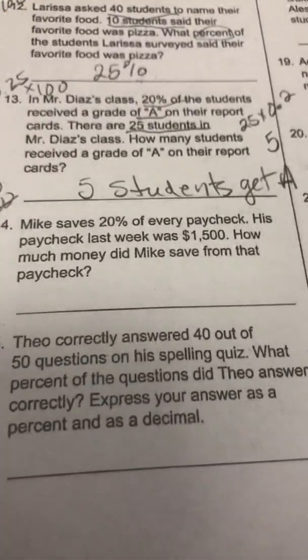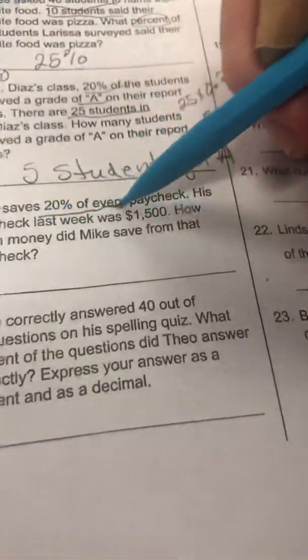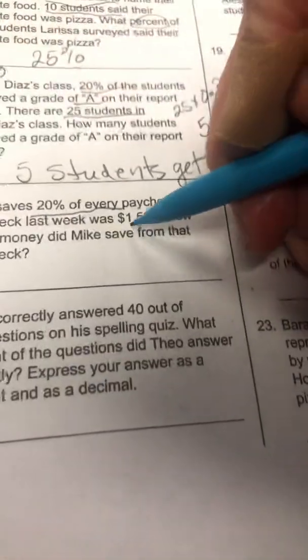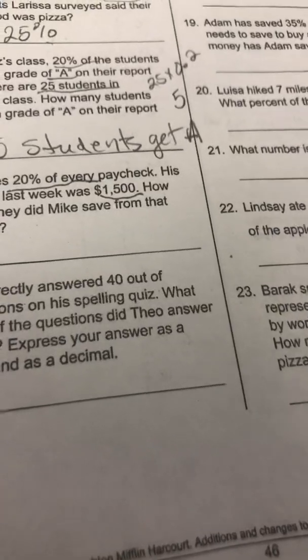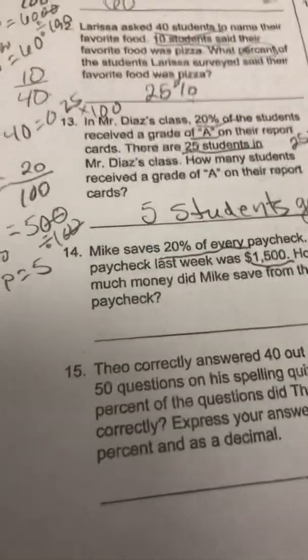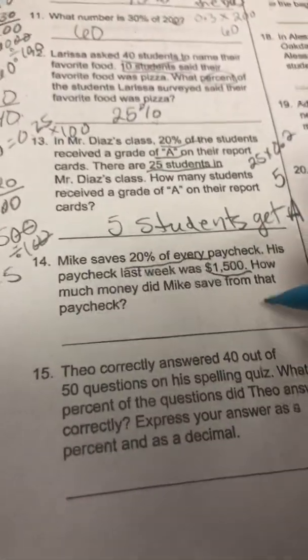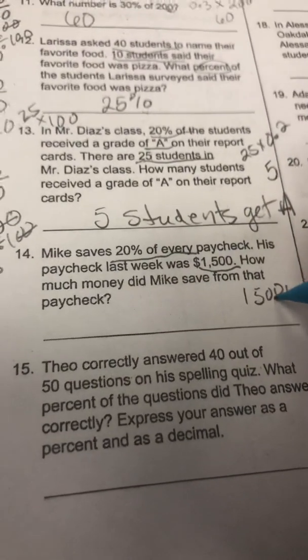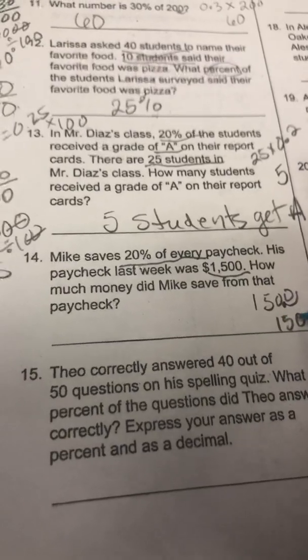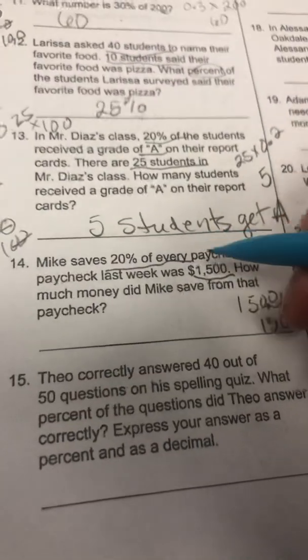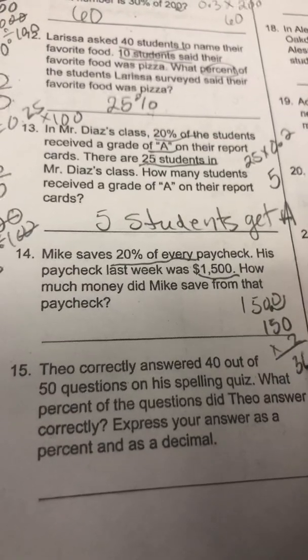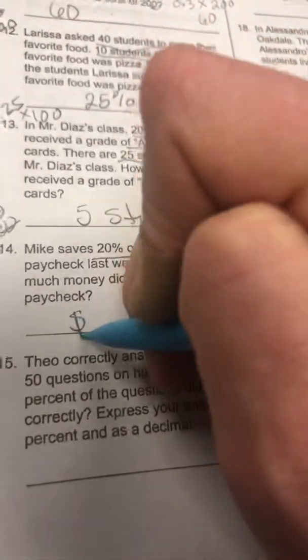Number 14, Mike saves 20% of every paycheck. His paycheck last week was $1,500. How much money did Mike save from the paycheck? To do this one is kind of easy if you take 1,500 and I know 10% of that is 150. Well, I need 20%, which would be double. If I double 150, I'm going to get 300. So that is $300.